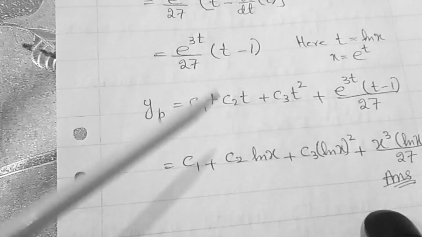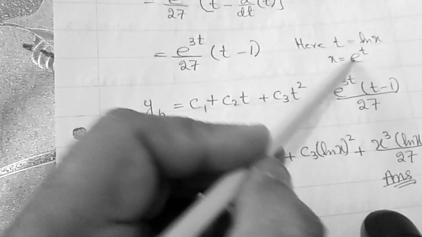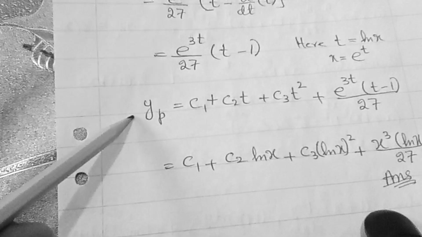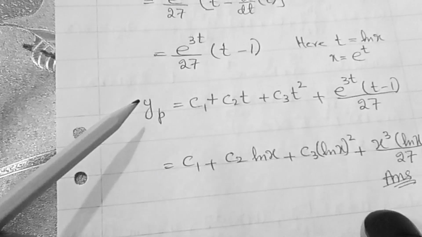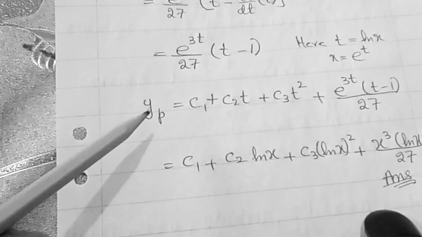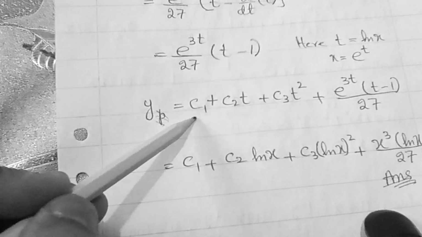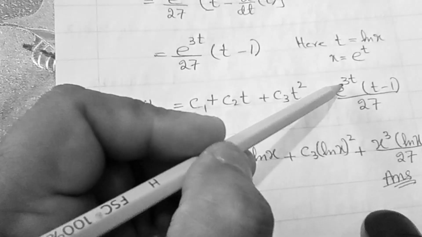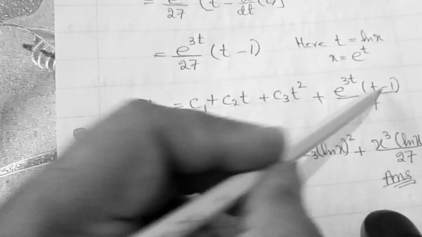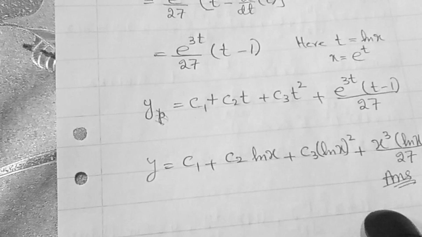So in the end, we know that t is equal to ln x, then x is equal to exponential t. So we will substitute the values. This is the general solution. Y is equal to c1 plus c2 t plus c3 t square plus exponential 3t into t minus 1 divided by 27, that is y, not yp. So y is equal to this. So this is the answer of this differential equation.